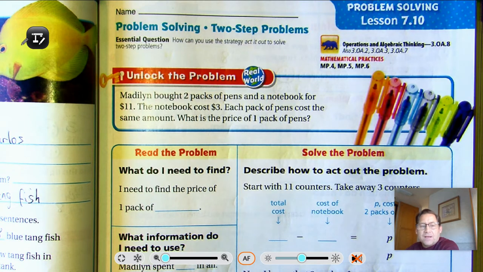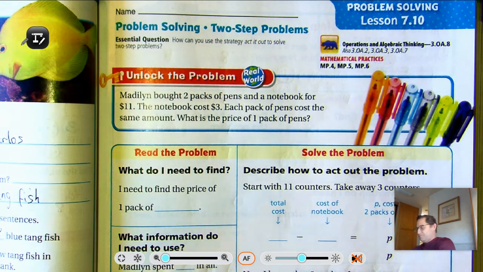Okay, so let's look at the unlock the problem. Madeline bought 2 packs of pens and a notebook for $11. The notebook cost $3. Each pack of pens costs the same amount. What is the price of 1 pack of pens? So, important information.